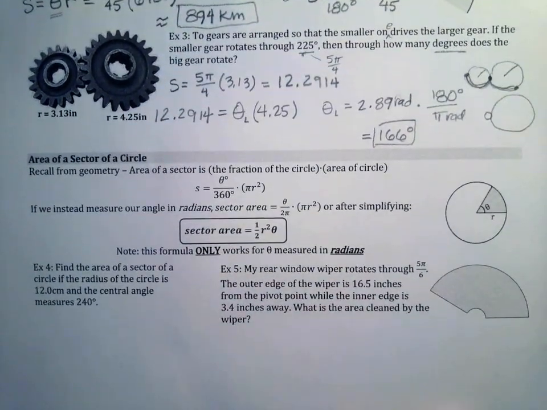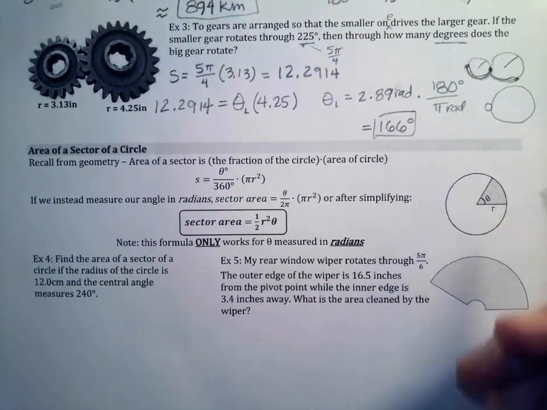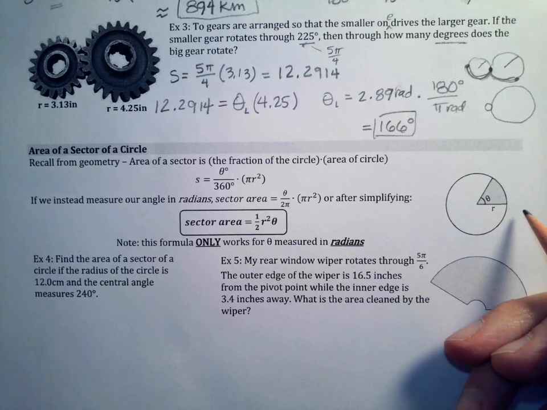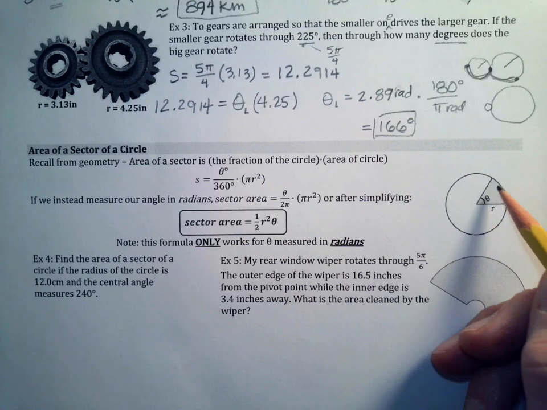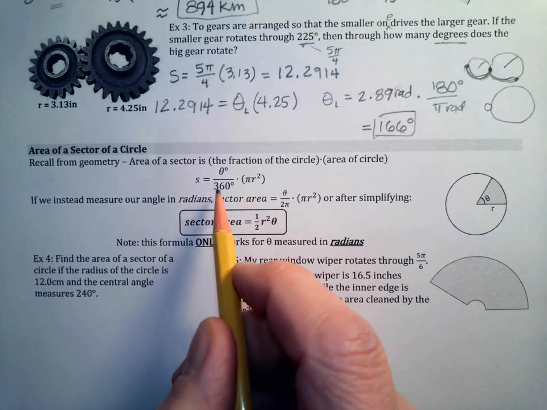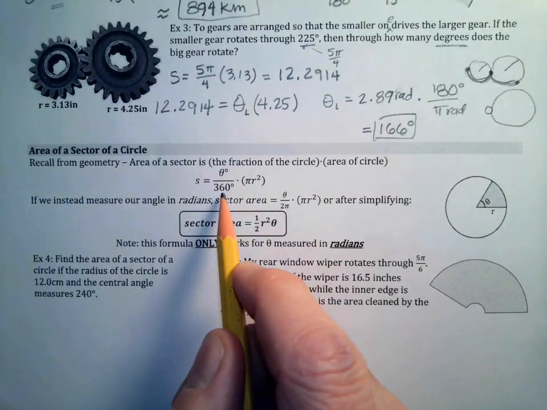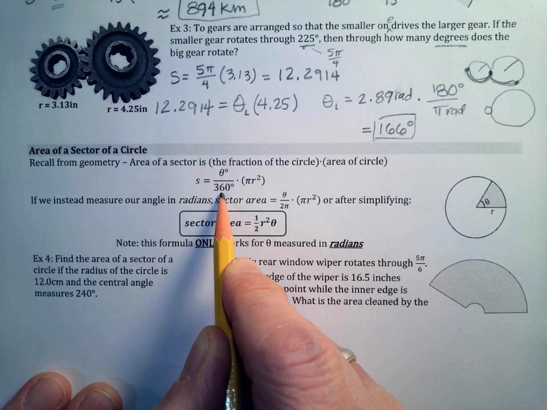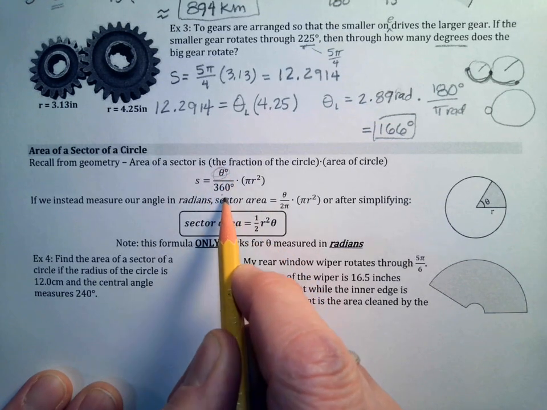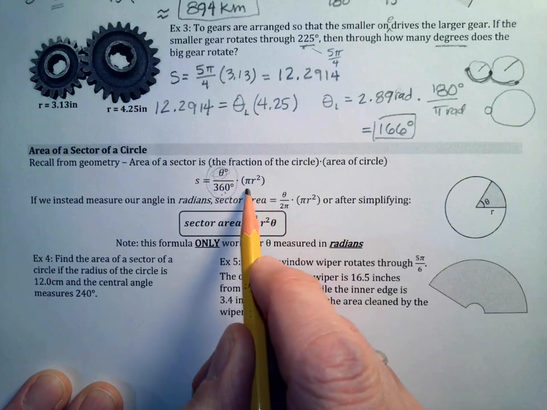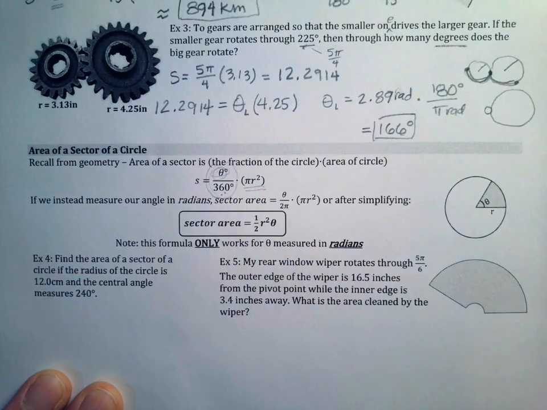Now let's also talk about the area of a particular, what we call a sector. It's like a slice of pie, or a slice of pizza. We want to find out what the area is. We had a similar formula that we saw up above with arc length. It's the fraction of the circle that we're talking about. So the central angle measure divided by 360 is the fraction of the circle, times the area of the circle, pi r squared.